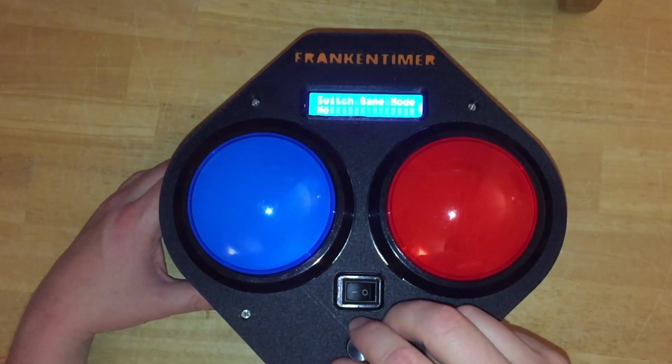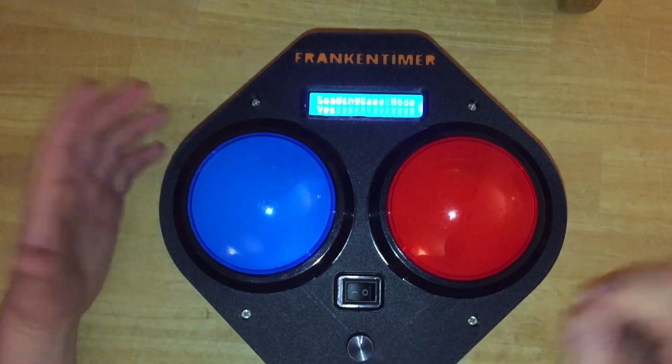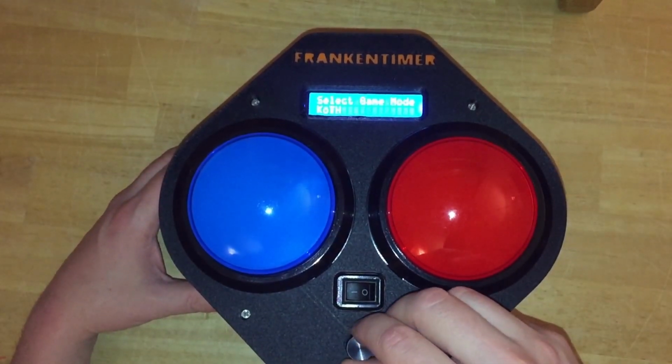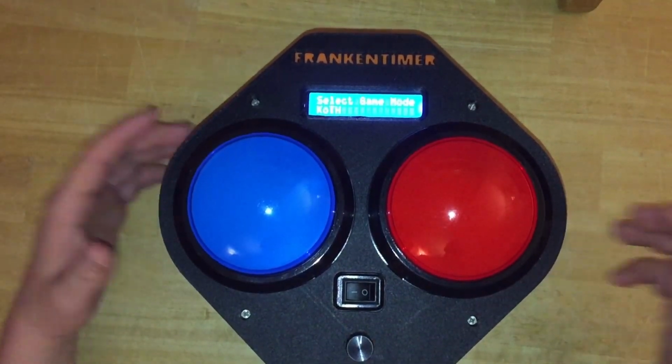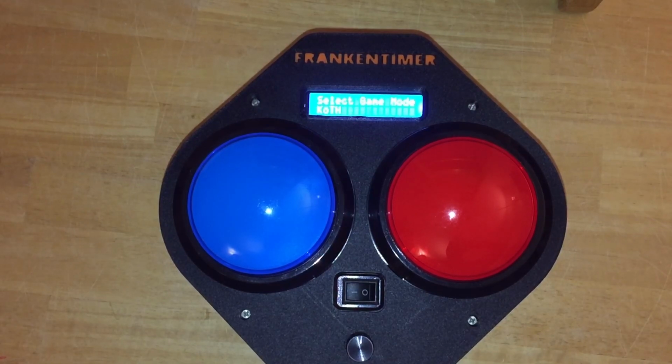That will reset it. And I can say, do I want to switch game mode? I can say yes. And then, right, I can go switch to whatever game mode I want. All right, that is hold the hill.